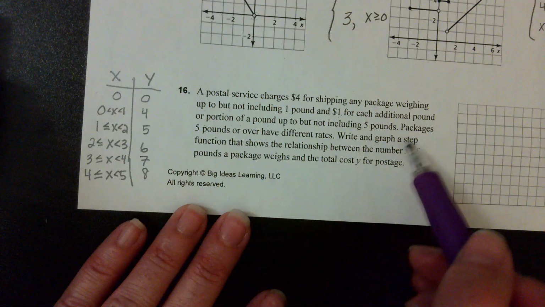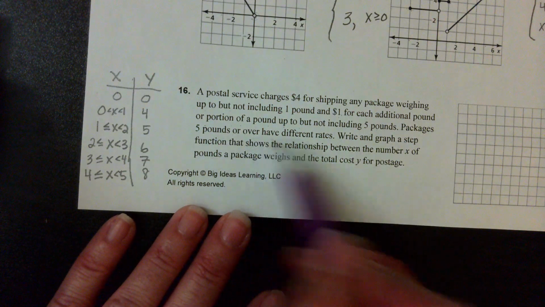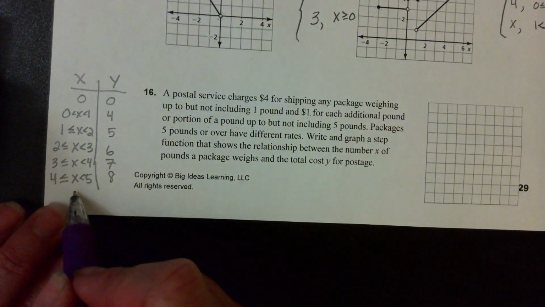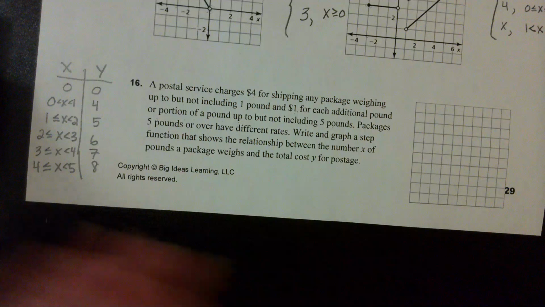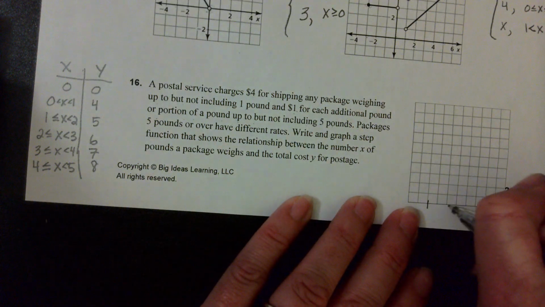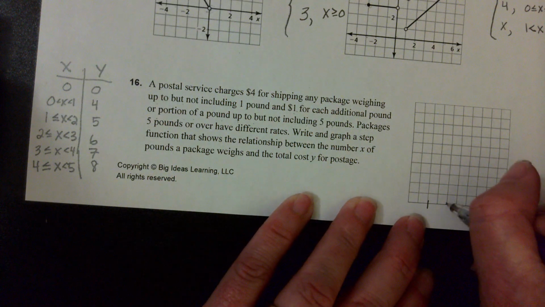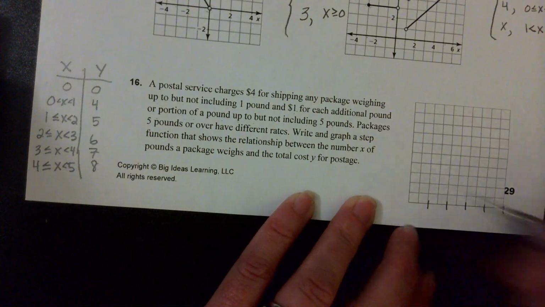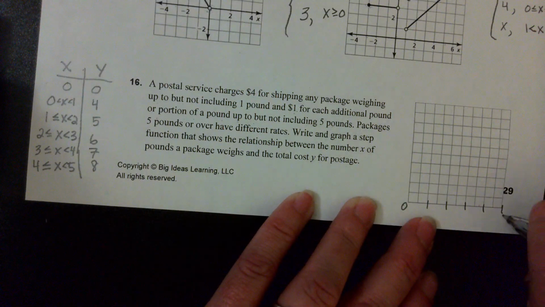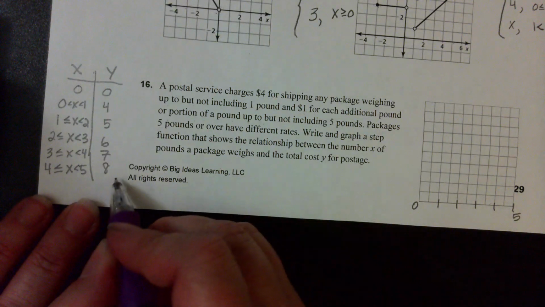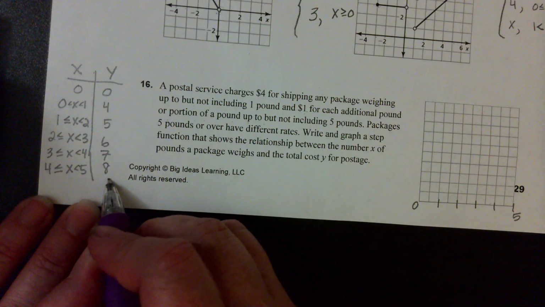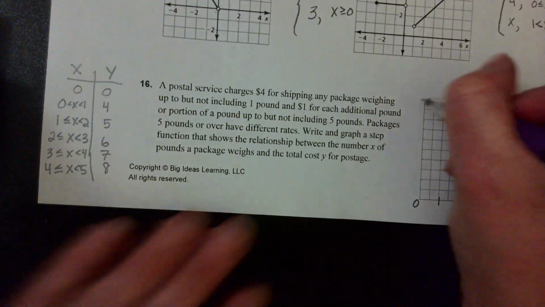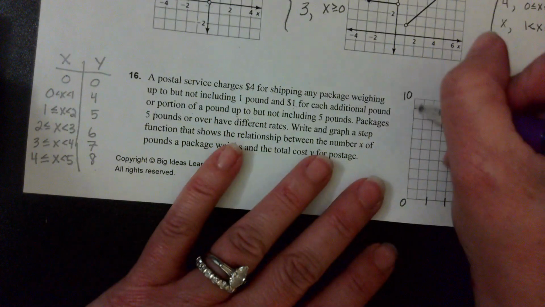Packages 5 pounds or over have different rates, so we're only going to be able to graph this step function from 0 to 5. I know that I can't have any negative values for my pounds or my cost. So I'm just going to have this be 0 and this be 5. It looks like I need to get all the way up to 8, so 2, 4, 6, 8. I'm going to make this 10 up here.